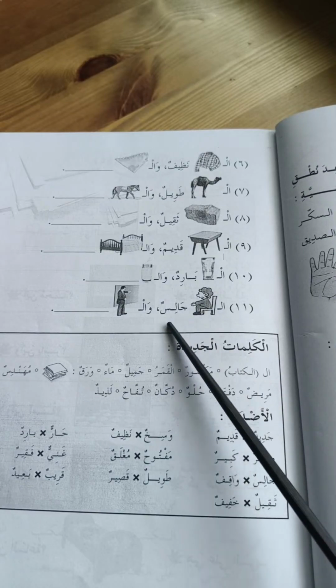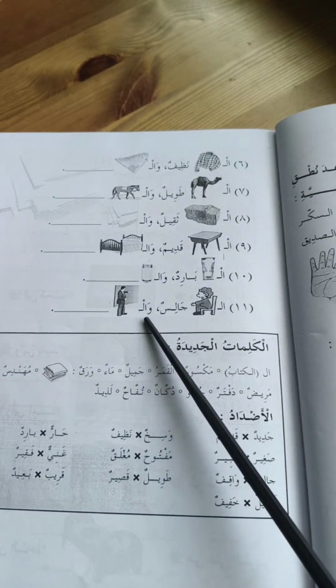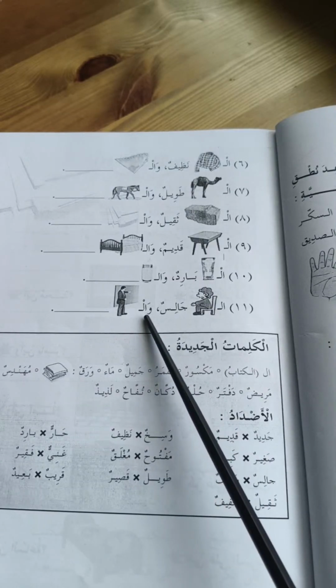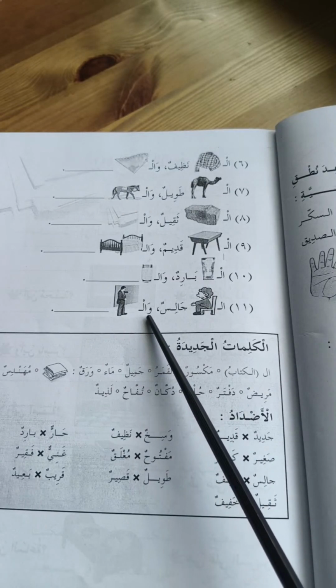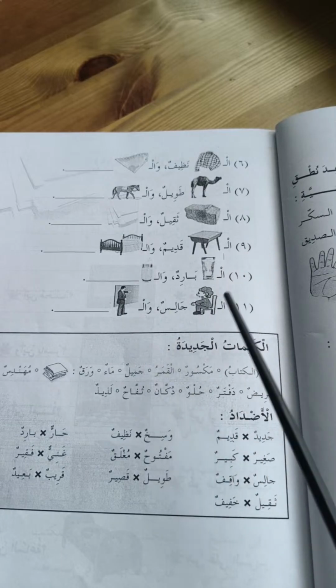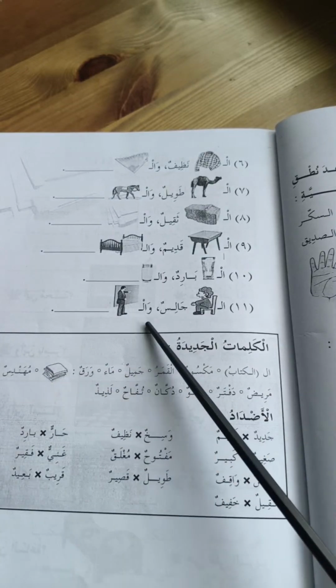Al-waladu jalisun. The boy is sitting down. And this is the teacher. Wal-mudarrisu, standing up. Al-mudarrisu waqifun. Anyway, okay. And this is the end.